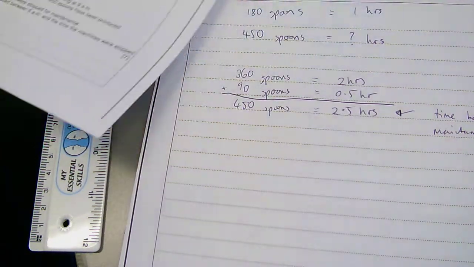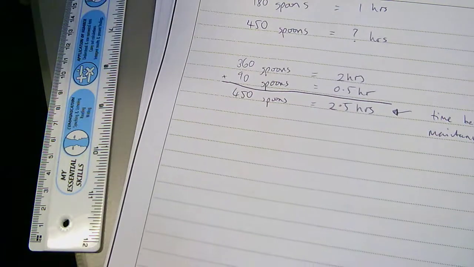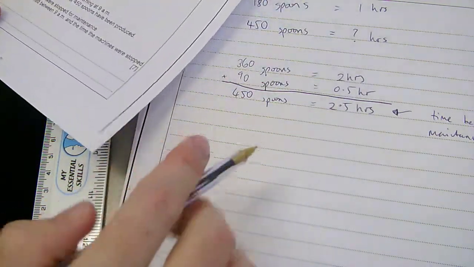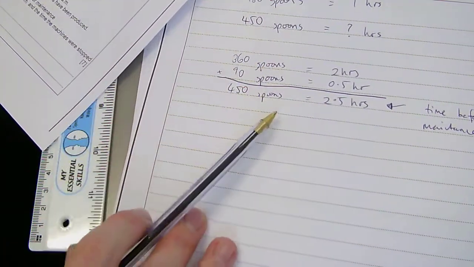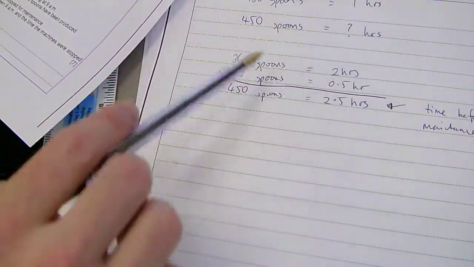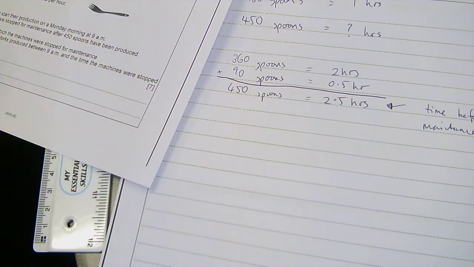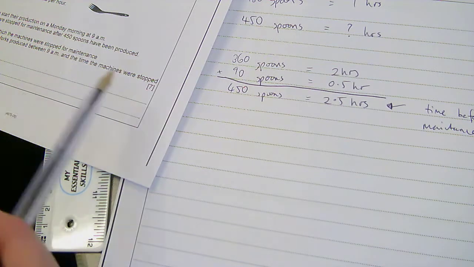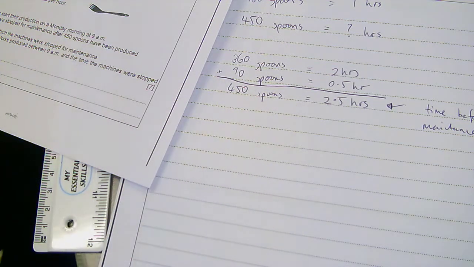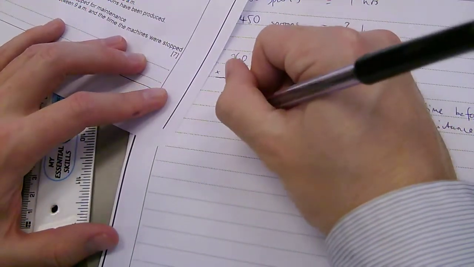I'm not setting out my work as neatly as I'd like to. I need to improve my game here a bit because it's not logical and easy to follow, at least it could be better, couldn't it? Okay, so I'll try and make a bit of a better effort for the next bit. It says the time at which the machines would stop for maintenance. So I know it takes 2.5 hours. They started at 9, so machines started at 9.